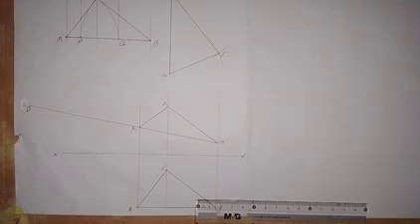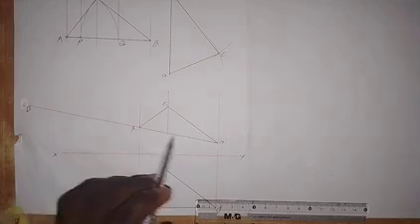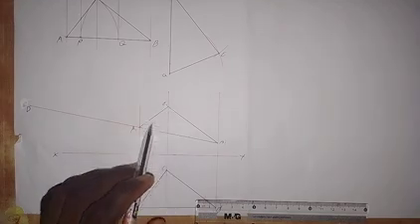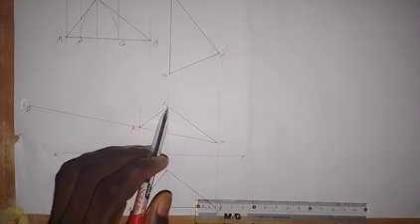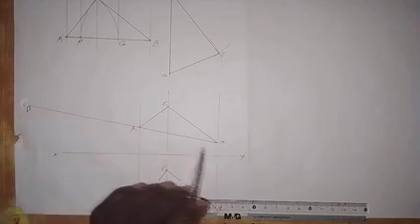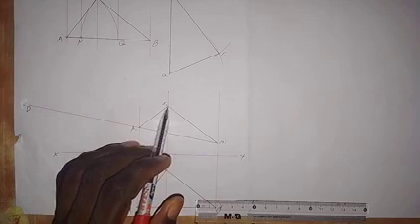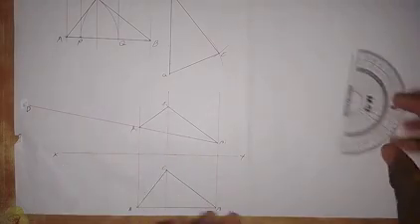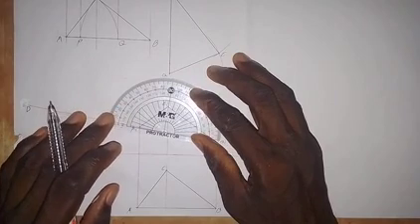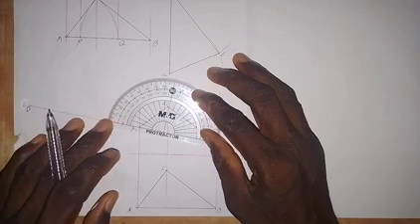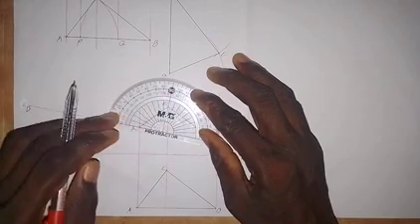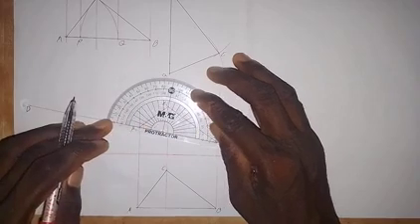The next thing we are going to do is construct a perpendicular line. We are going to erect a perpendicular on this line DB1 that will pass through point C1. To do that, I will set my protractor like this on line DB1, and you make sure the 90-degree line is on point C1.